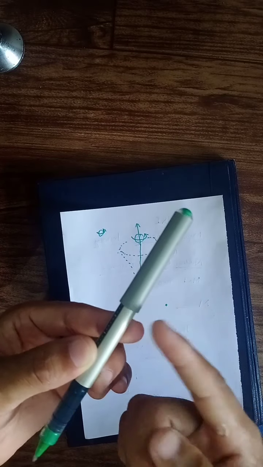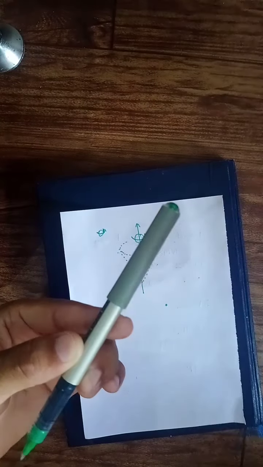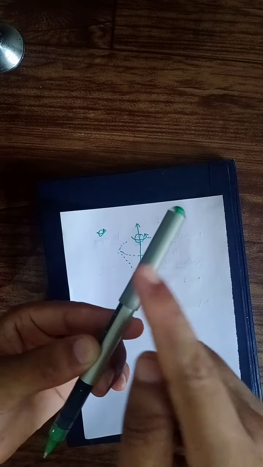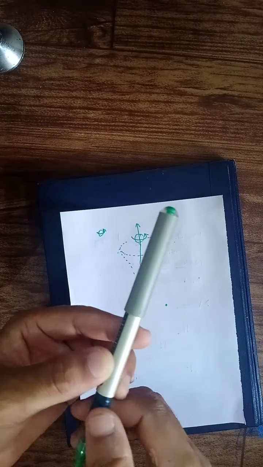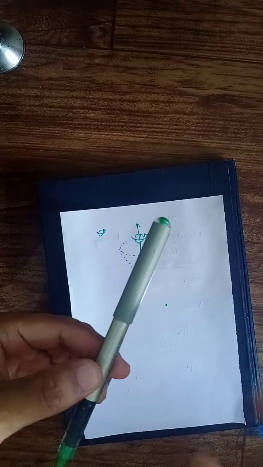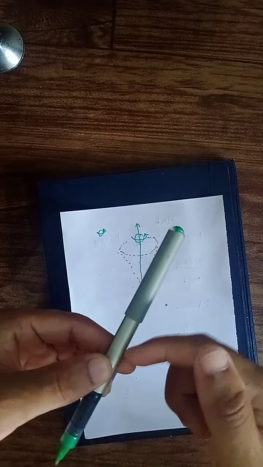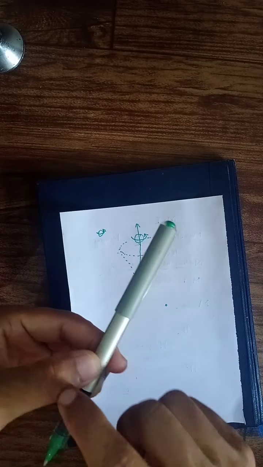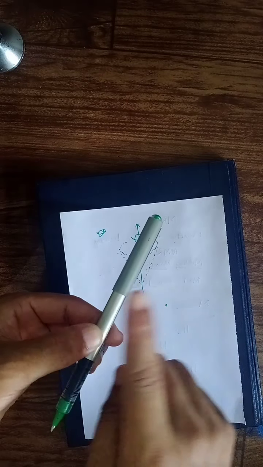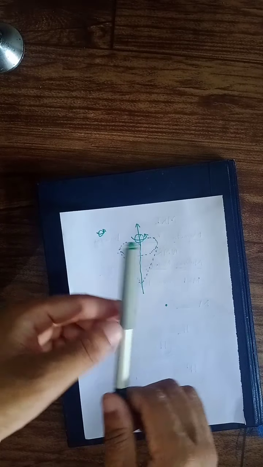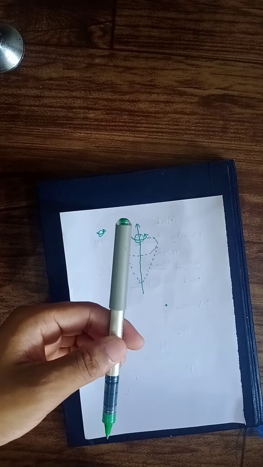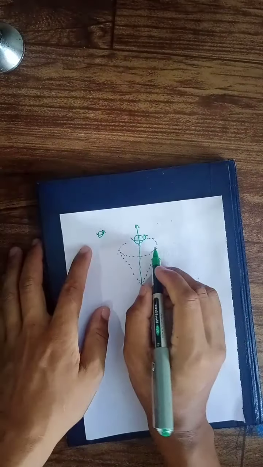It flows through the conductor, but there will always be a magnetic field around the conductor through which charge is flowing. That means if the charge flows, there will always be a magnetic field around its area, right? So the same with the body.